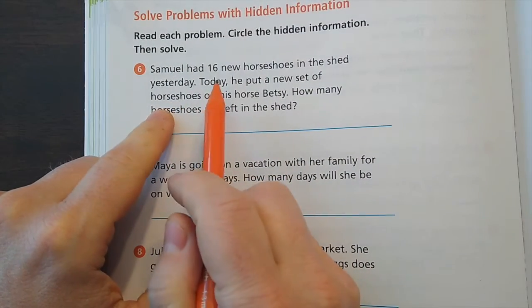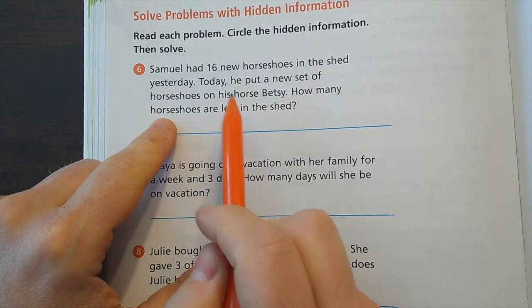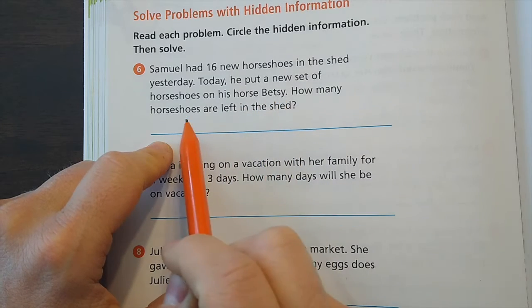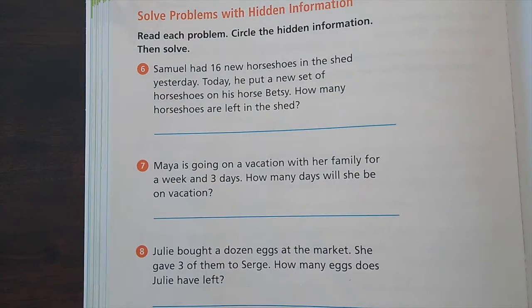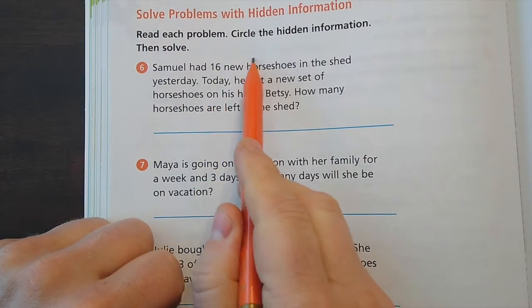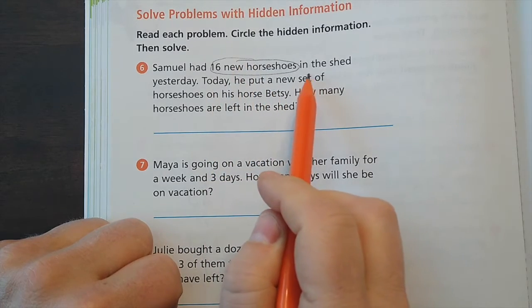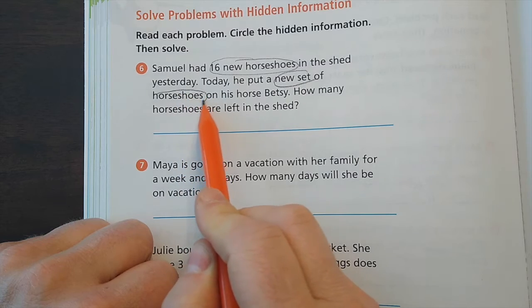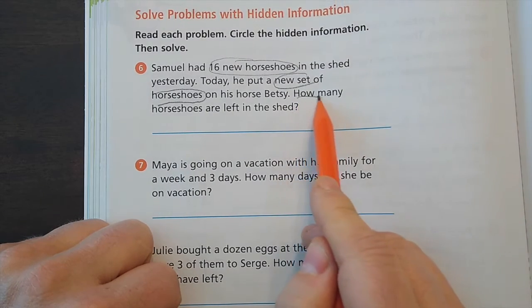It says Samuel had 16 new horseshoes in the shed yesterday. Today he put a new set of horseshoes on his horse Betsy. How many horseshoes are left in the shed? So let's go and find our information. Samuel had 16 new horseshoes in the shed yesterday. Today he put a new set of horseshoes on his horse Betsy. How many horseshoes are left in the shed?